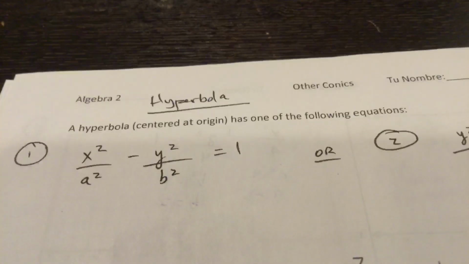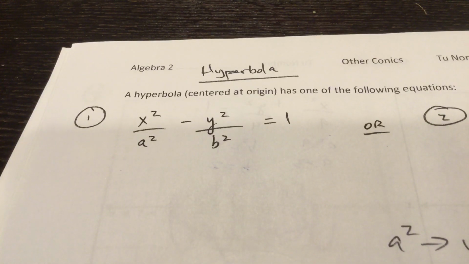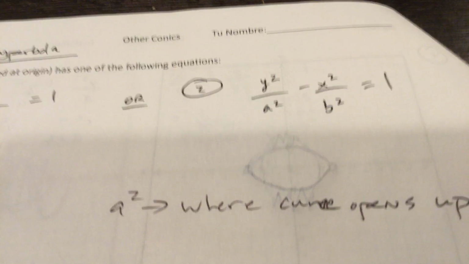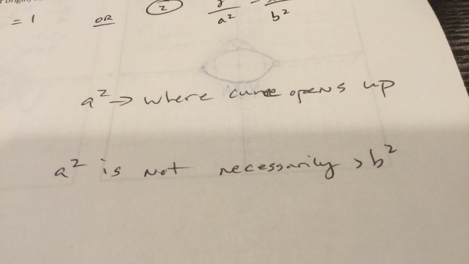Then you have the hyperbola. X squared over a squared minus y squared over b squared equals 1. Again, if you're going to pre-calc next year, write this down. Or y squared could be written first. Y squared over a squared minus x squared over b squared is 1. A squared is not necessarily bigger than b squared. A squared kind of tells you where the curve opens up.